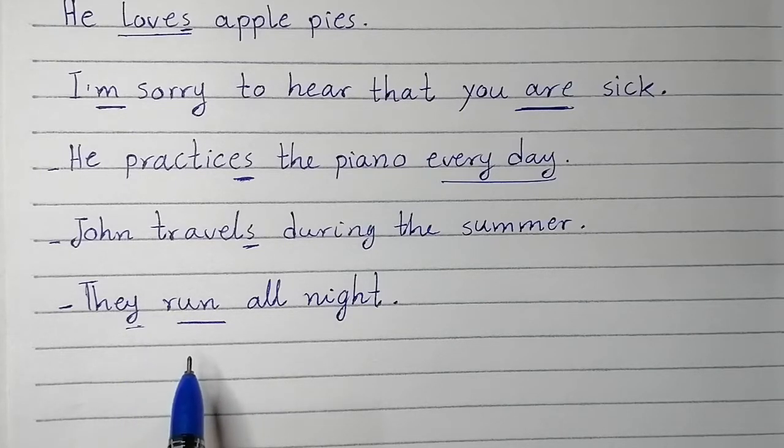Typically, when we want to describe a temporary action that is currently in progress, we use the present continuous.